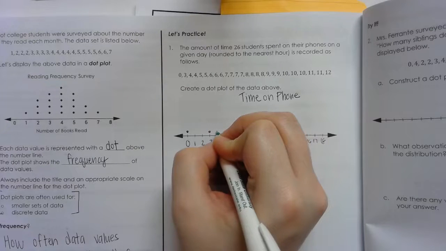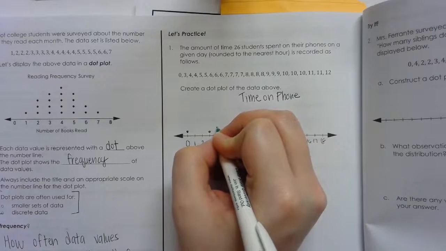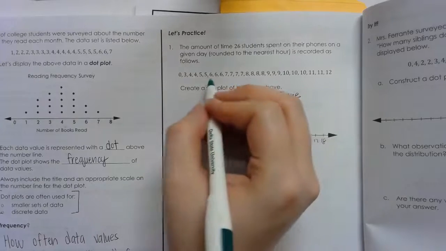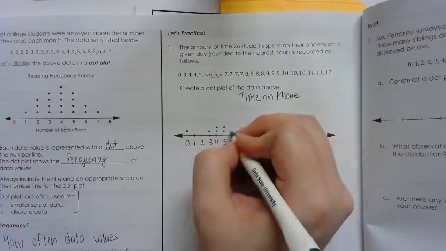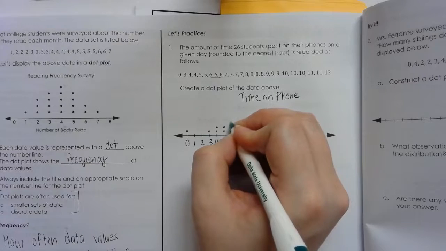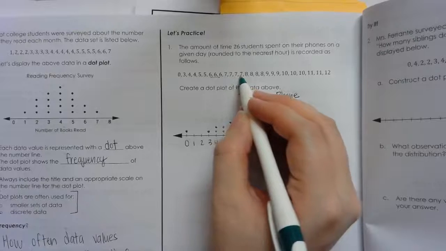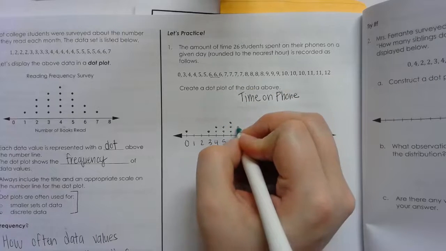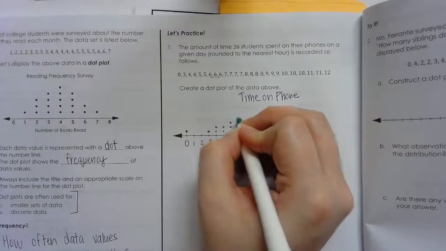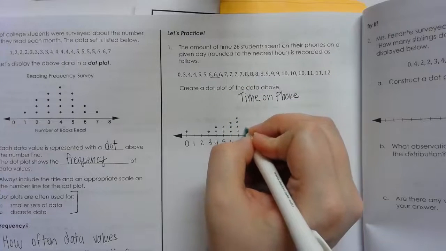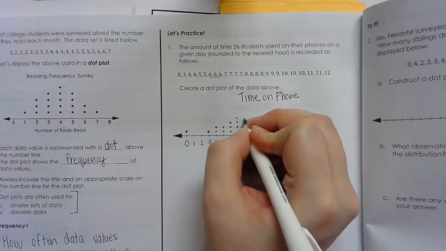For 4, I have 2 dots. For 5, I have 2 dots. For 6, I have 3 dots. For 7, I have 4 dots. For 8, I have 4 dots. Remember to keep your dots in line so that you can compare them.